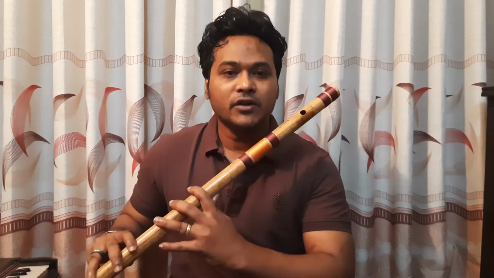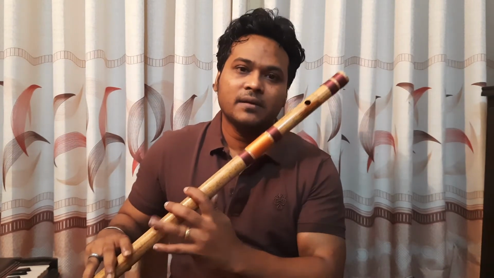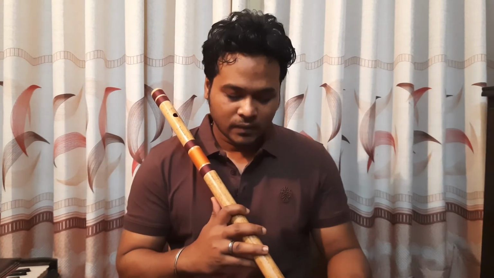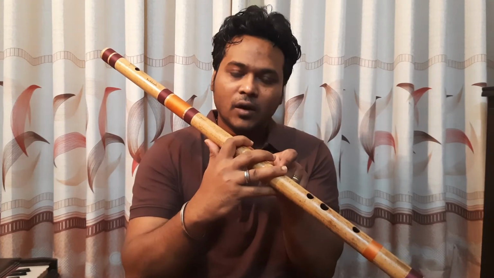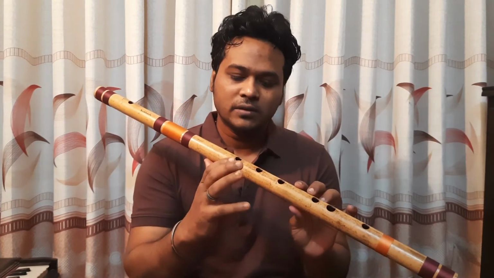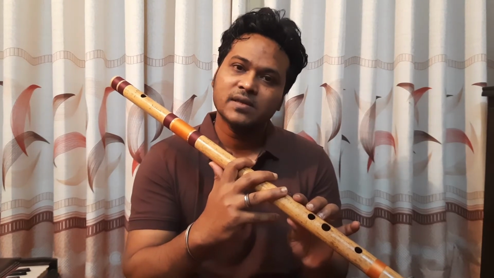Then he or she can hold flute on his right side. As I am comfortable at my left side, I am holding like this. The upper 3 holes of the flute is covered when the player plays Sa.